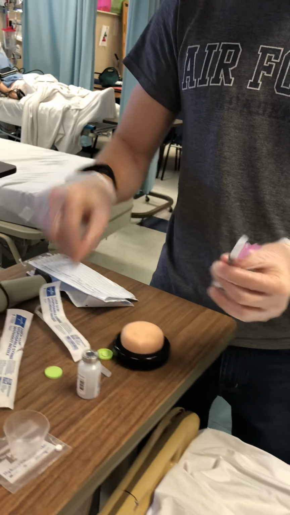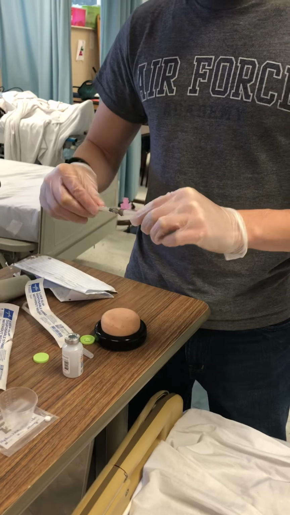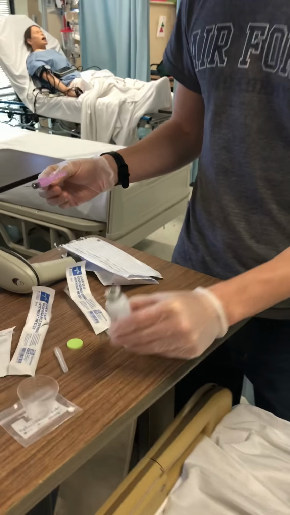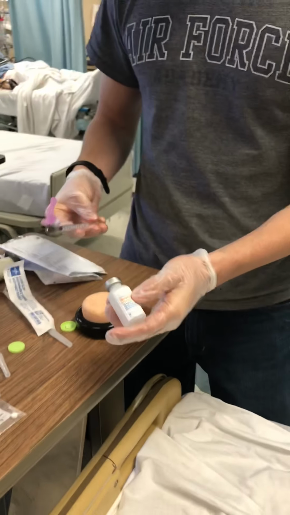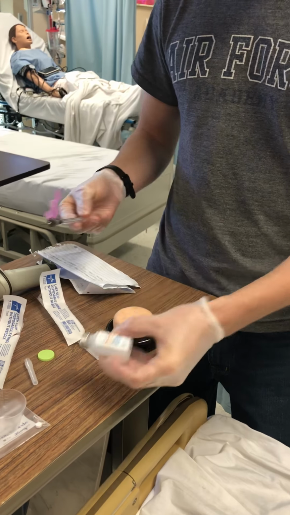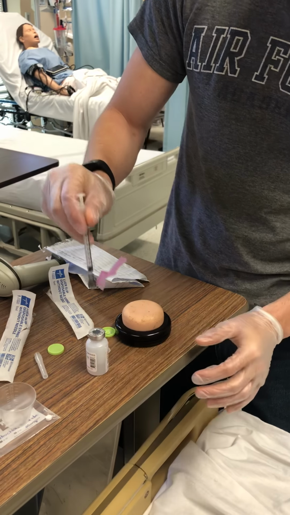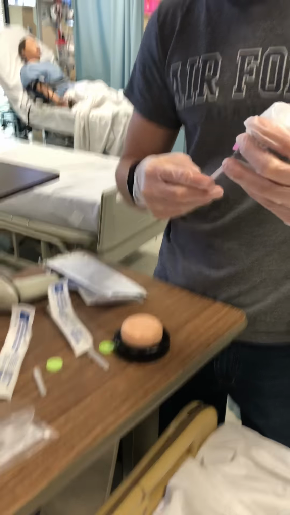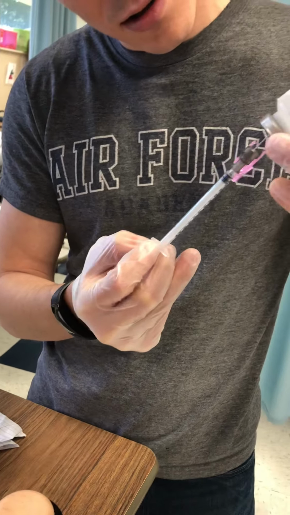So we would rub the top of this as well with alcohol and prep for it. I'm going to set this down before I inject it there, and we want 0.5 out.